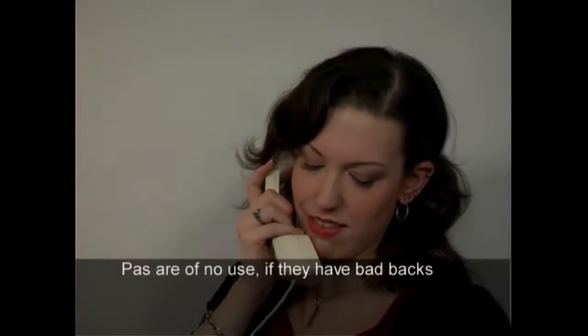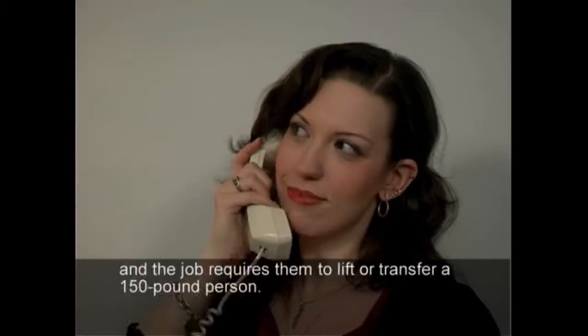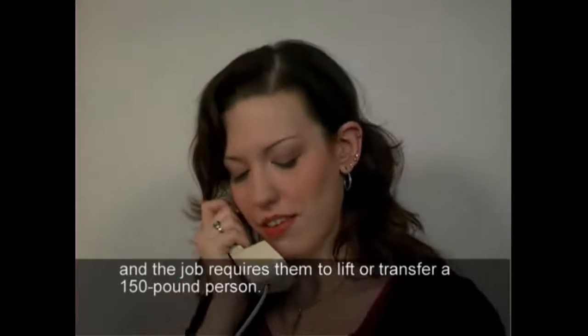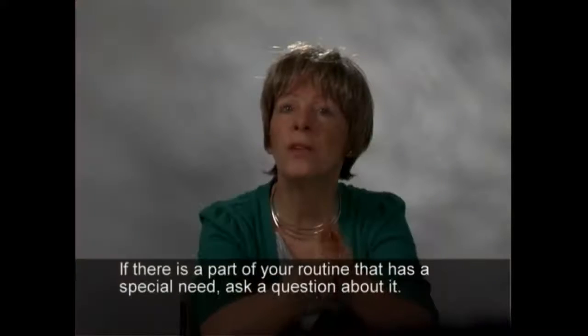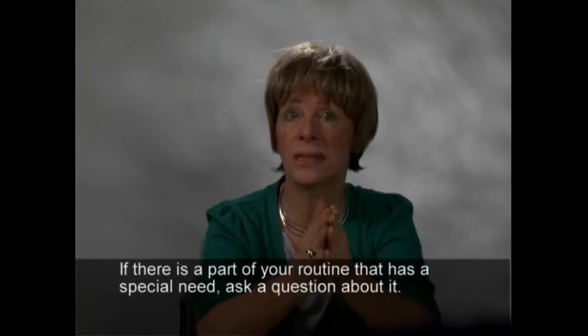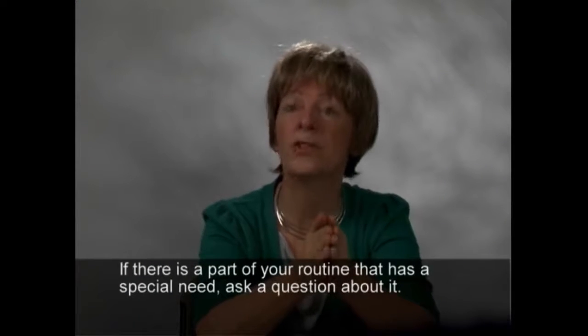So, can you lift and transfer 150 pounds? PAs are of no use if they have bad backs and the job requires them to lift or transfer a 150-pound person. If there is a part of your routine that has a special need, ask a question about it.